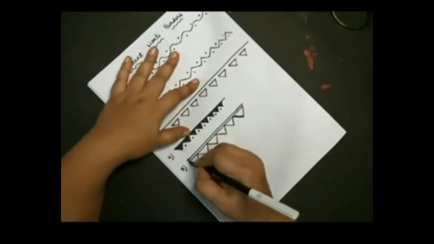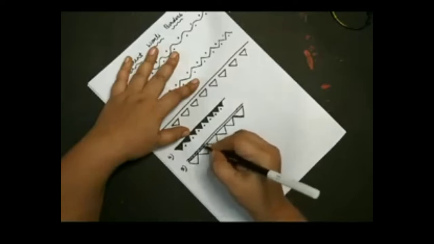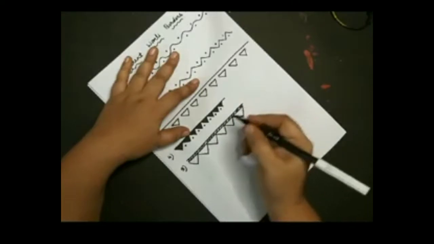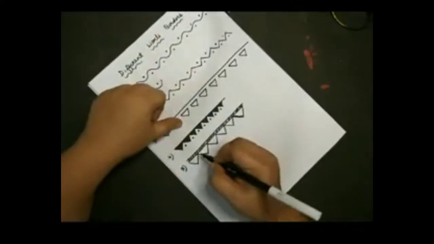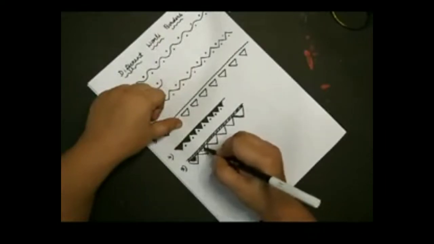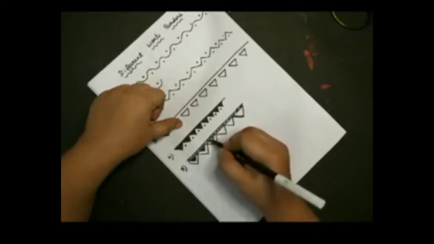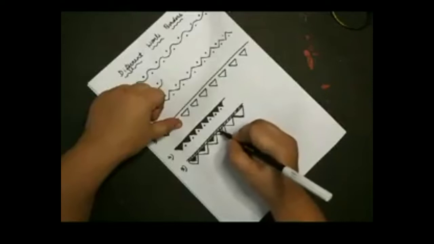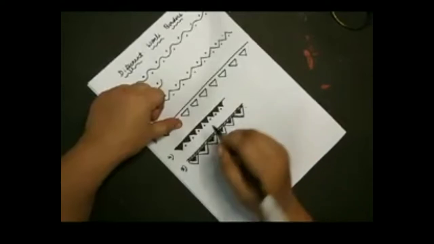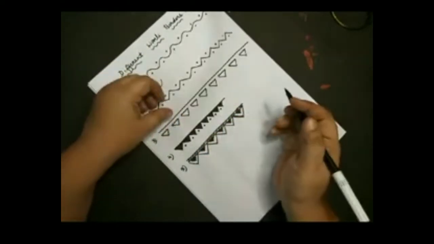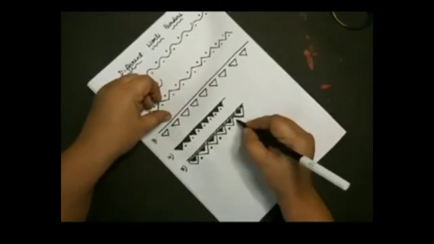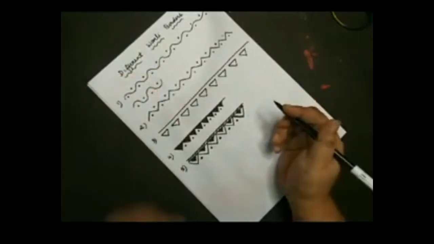In the top line we will do slanting diagonal lines, and inside this we draw a tiny triangle and color it. If you want to improvise on this, you may even keep dots here. So this became a new design.